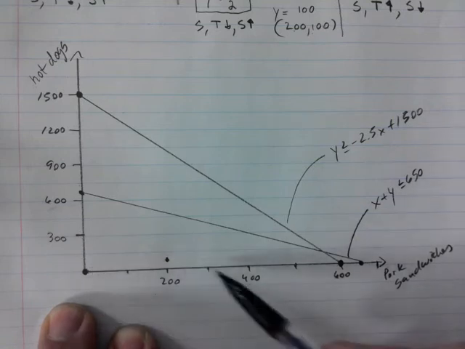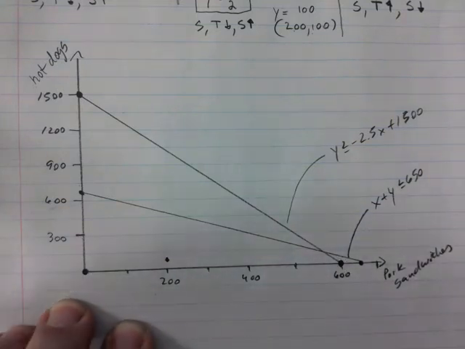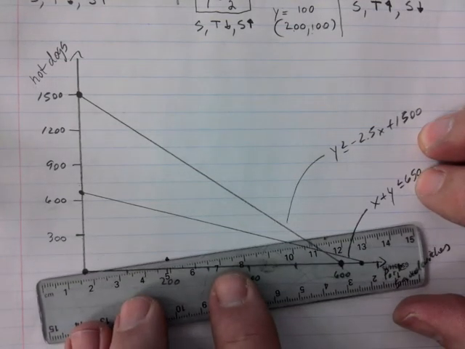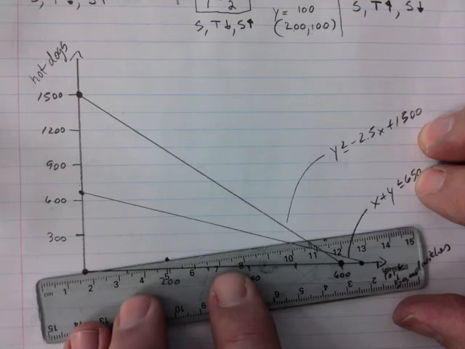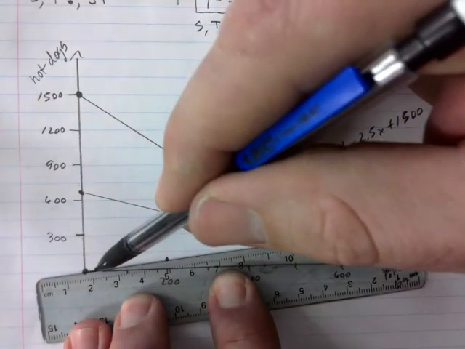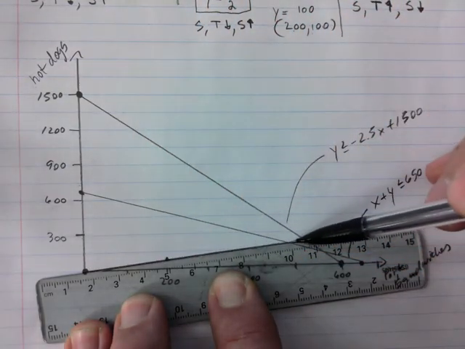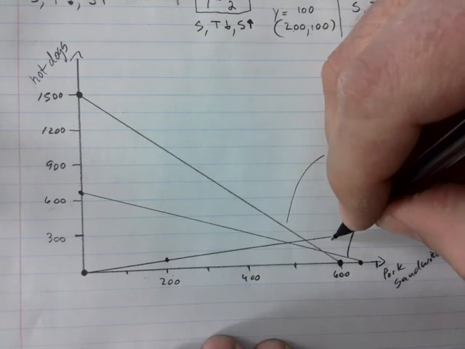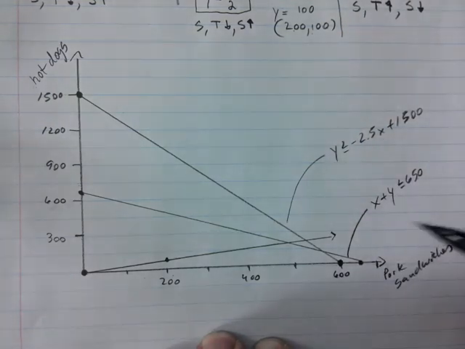So you need to pick bigger numbers, and then it'll be easier to work that out. Yikes.